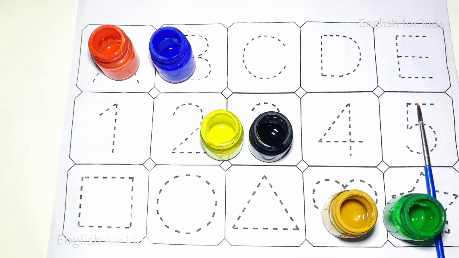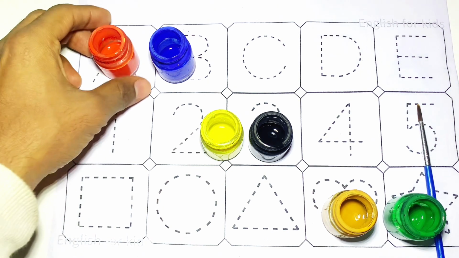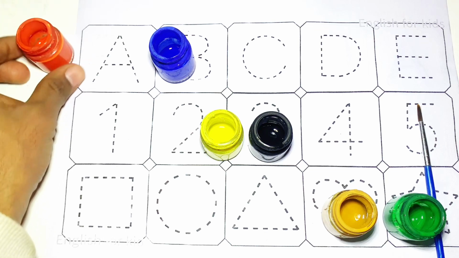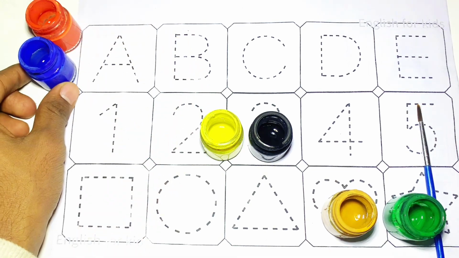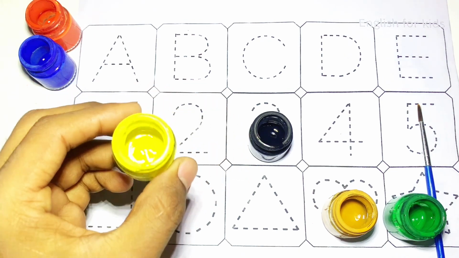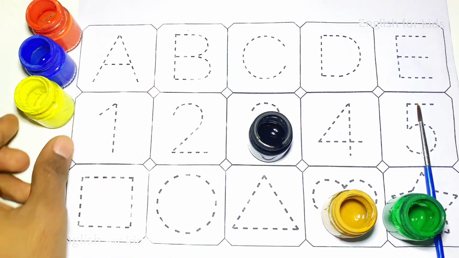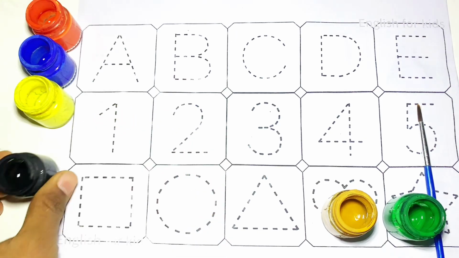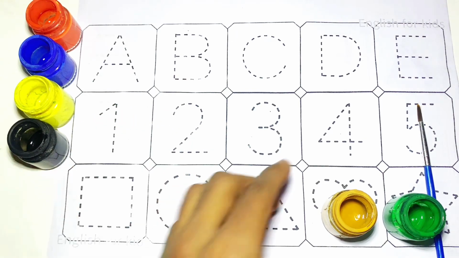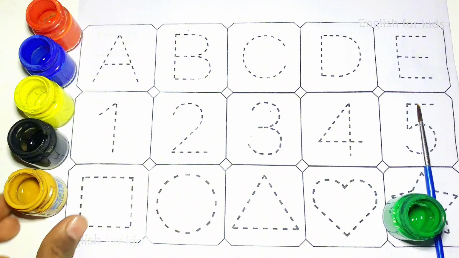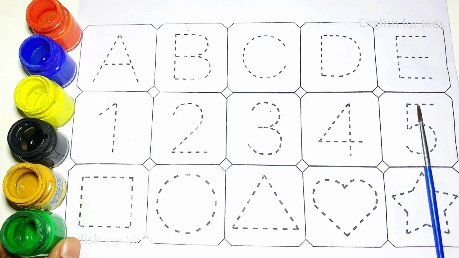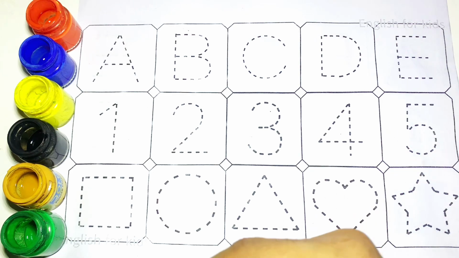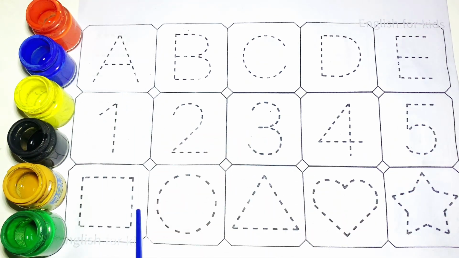Today you learn alphabets, numbers and shapes. Kids, class name. Red color, blue color, yellow color, black color, yellow color, green color. Kids, now we coloring alphabets, numbers and shapes.